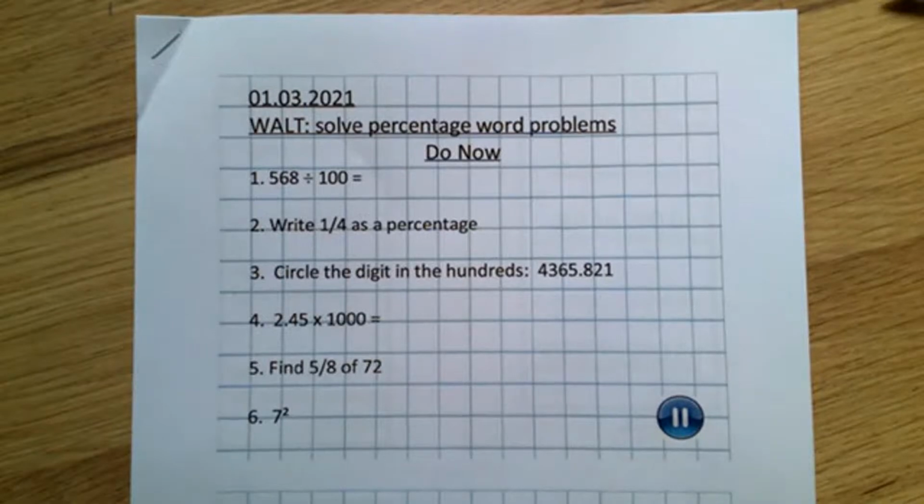Hello Year 5, welcome back to Maths and for our last week of online learning. So I hope you have your pencil and some paper and you're somewhere quite quiet and you've got your maths caps on, ready to start your do now. When you have finished, please unpause and we'll go through the answers.